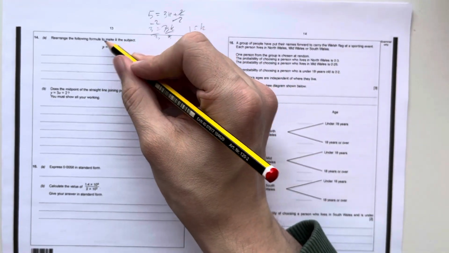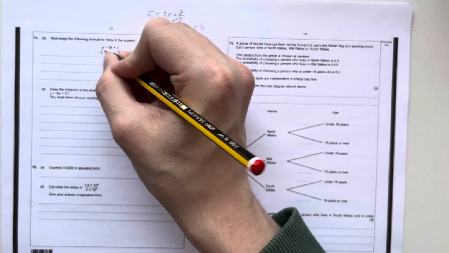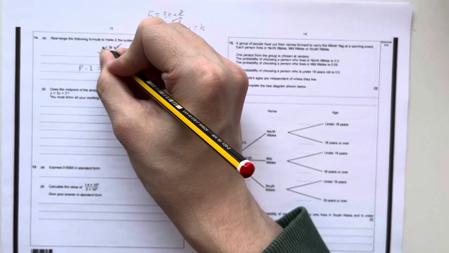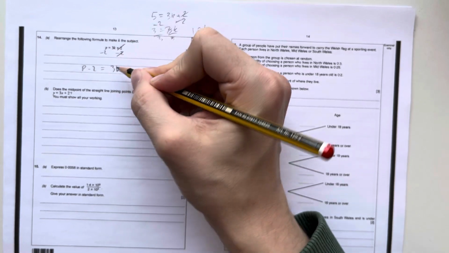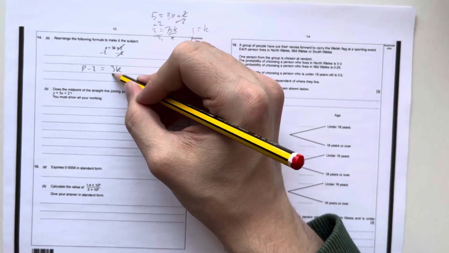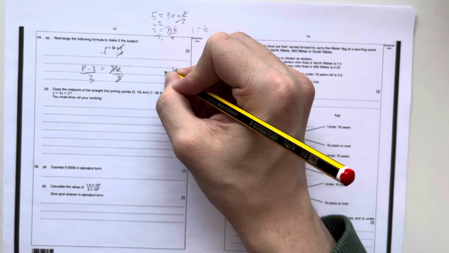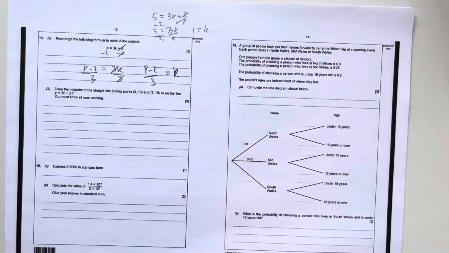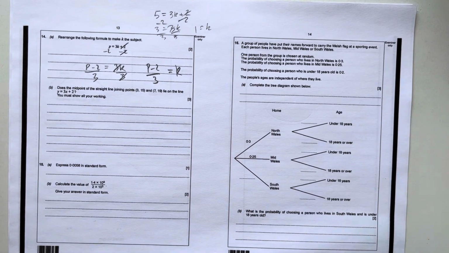So the whole goal of making k the subject is getting it to k equals. So I'm going to minus 2 on both sides. So I get that p minus 2 on this side is equal to 3k. And now I want to get k on its own, so I divide by 3. So k is equal to (p minus 2) over 3. And that's it.